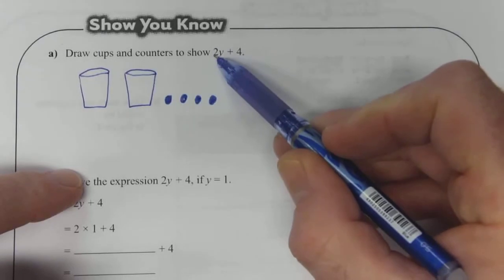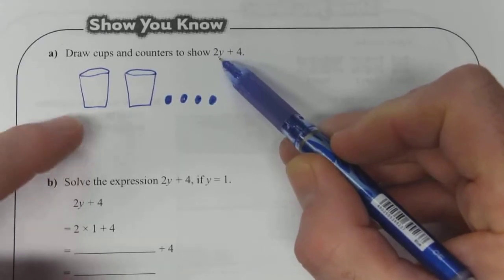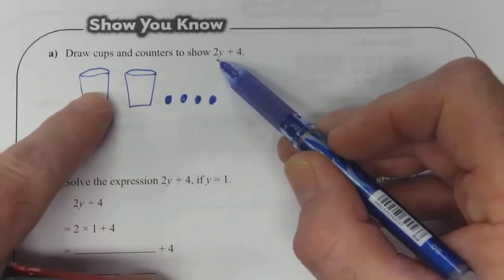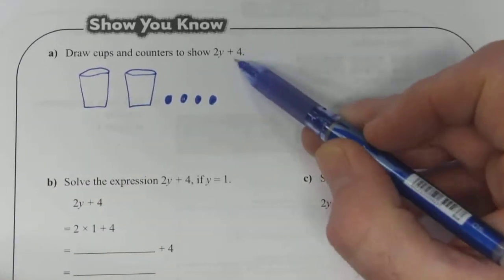So make sure you realize that this is 2 times y, so it isn't just 1 cup. We actually need to have 2 cups, and then plus 4 counters.